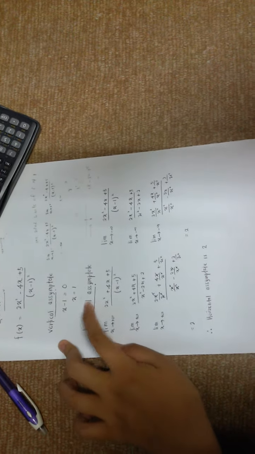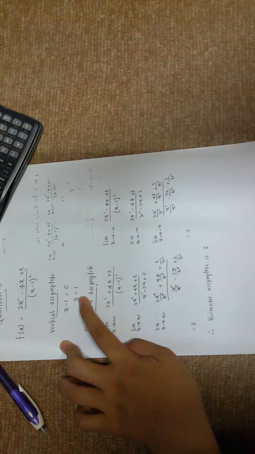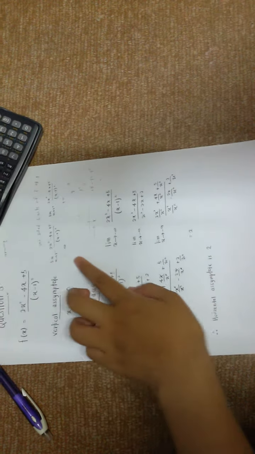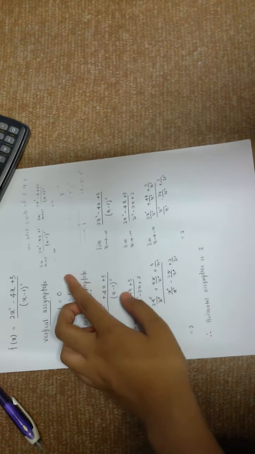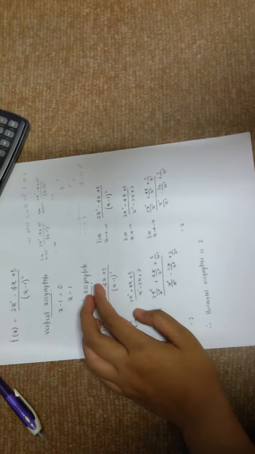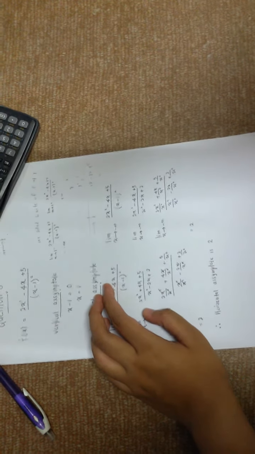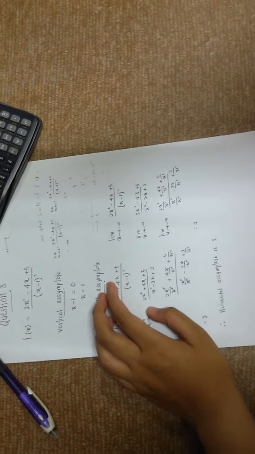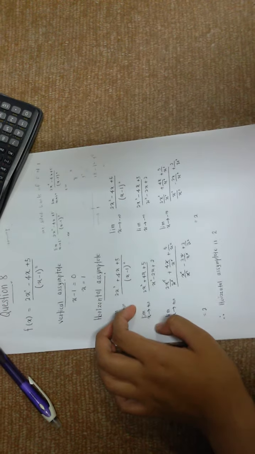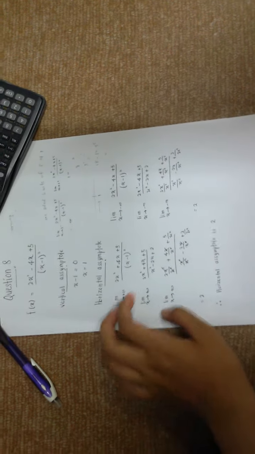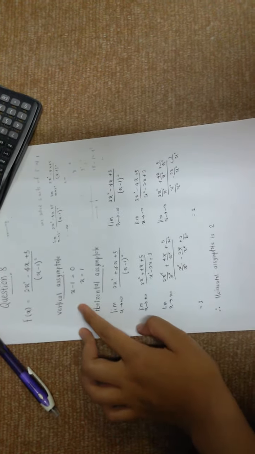and we find that when limit x approaching 1 from the left, it's equal to negative infinity, while limit x approaching 1 from the right, we have positive infinity, and so the vertical asymptote is x equal to 1.